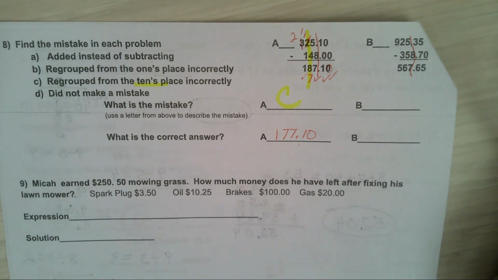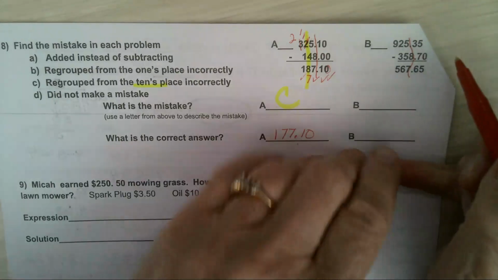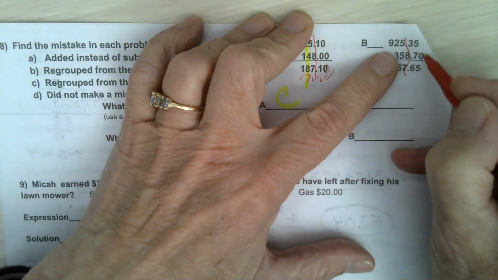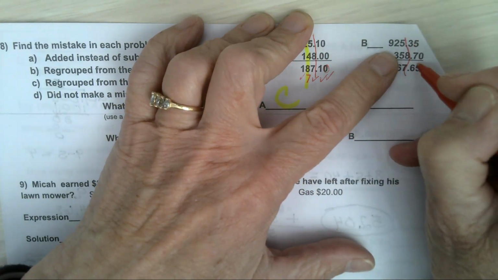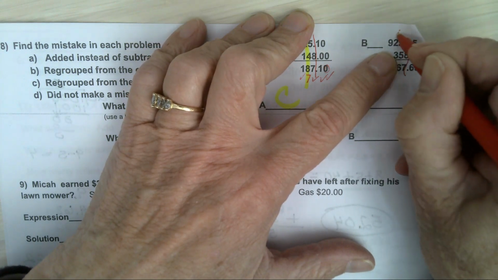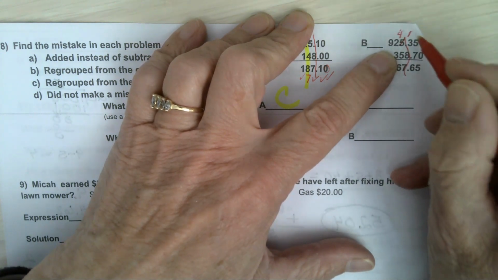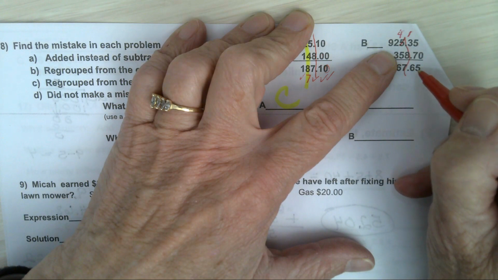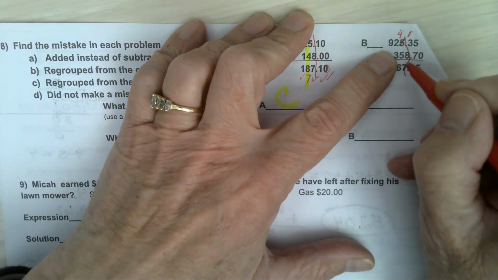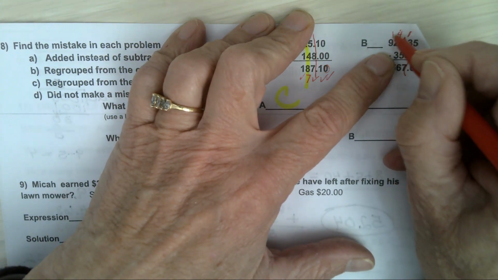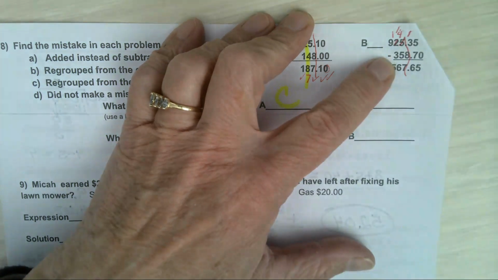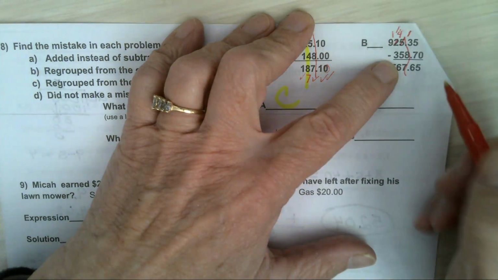In B, again, you had to move these over a little bit. 5 minus 0 is 5. 3 won't subtract 7. Borrow from the 5, it turns into a 4. 13 minus 7 is 6. 4 won't subtract 8. Borrow from the 2, it turns into a 1. 14 minus 8 is not 7, is it?